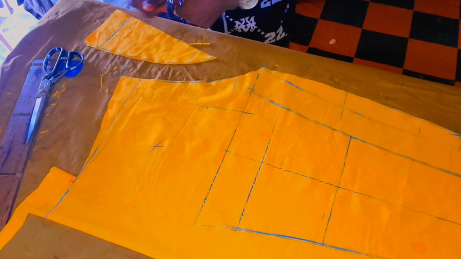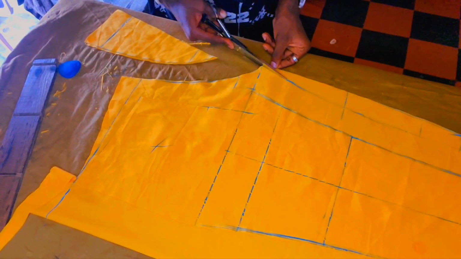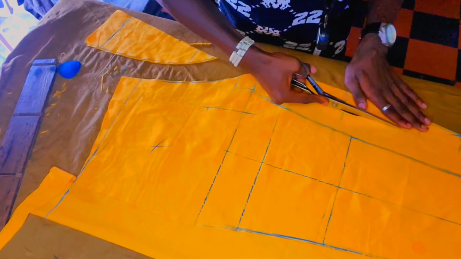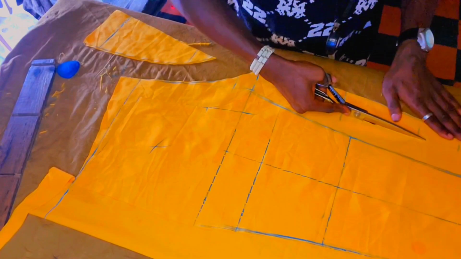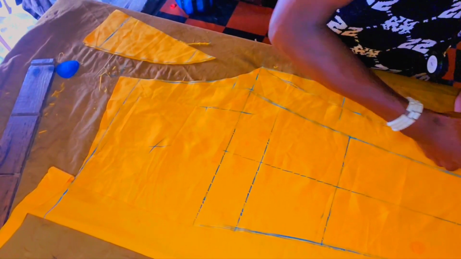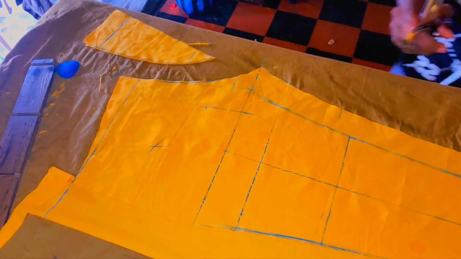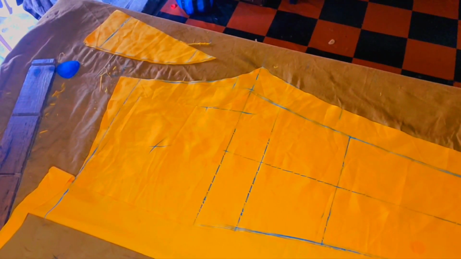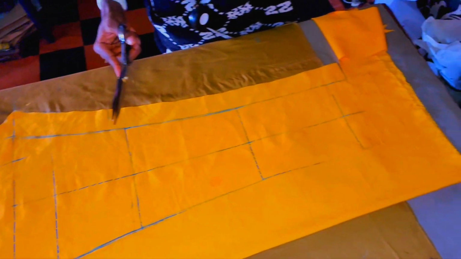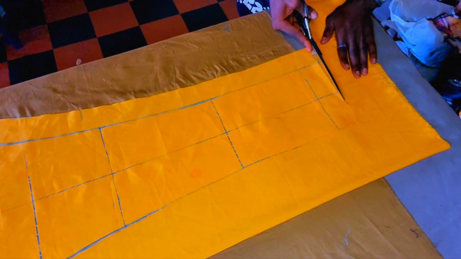Don't throw this away, it's going to be useful. So cut it carefully. Be careful while you are cutting this. Sorry for that. On this area, like so.